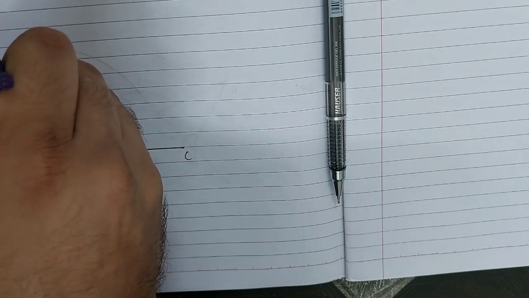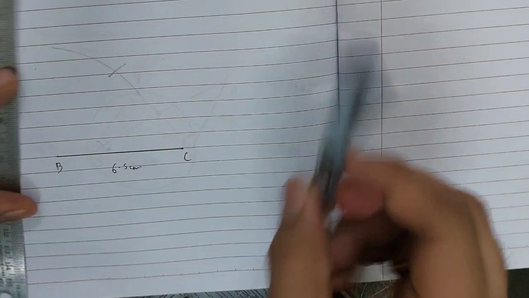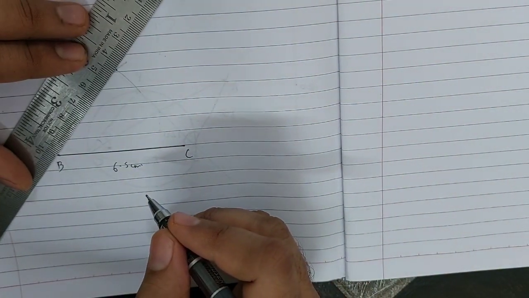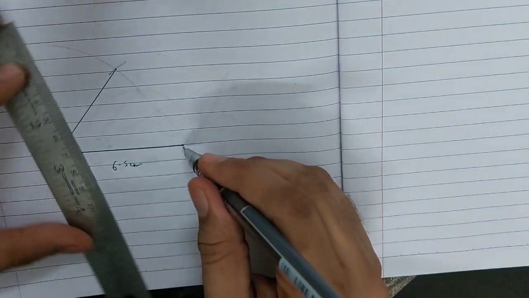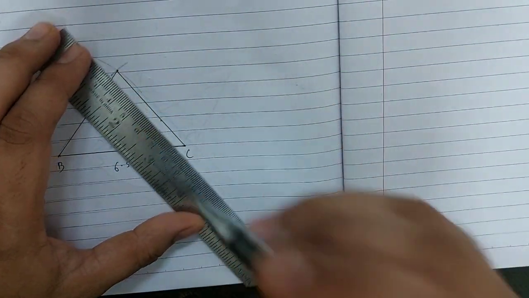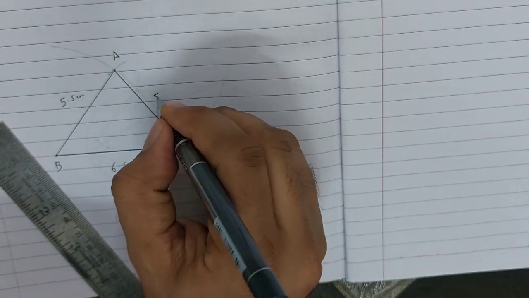Your hands should be very steady. Point it first of all. Point it and then join them. Point and shoot. Point, shoot. A. This is 5.5 centimeters and this is 5 centimeters.